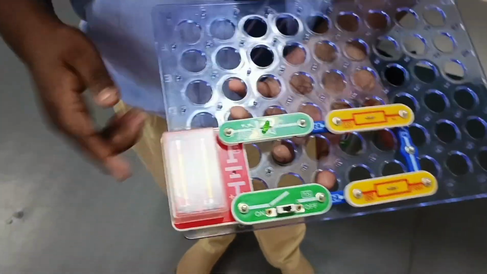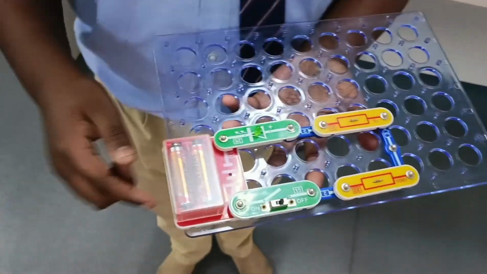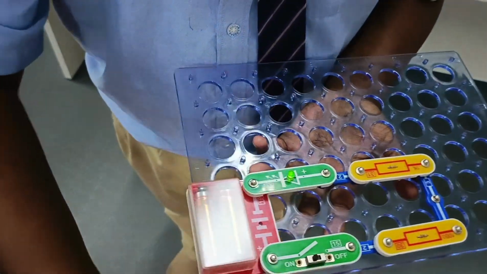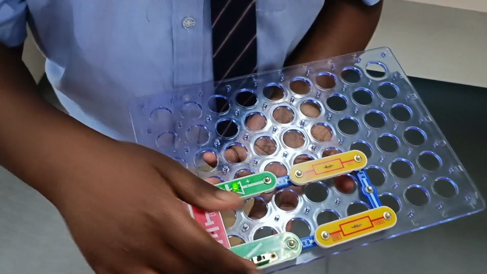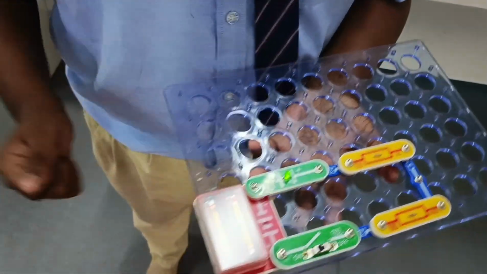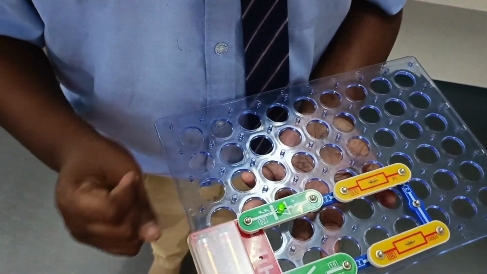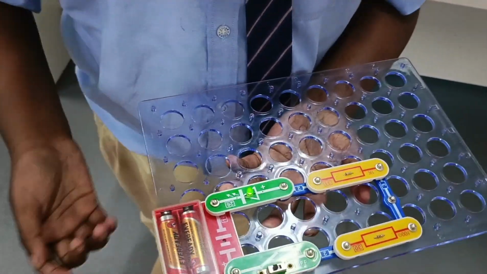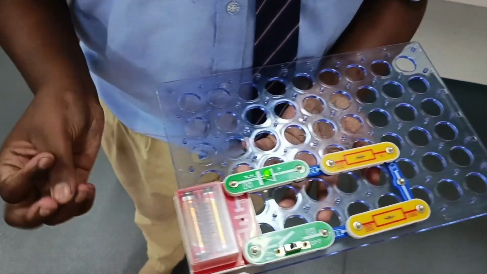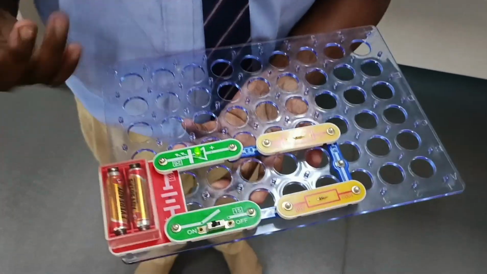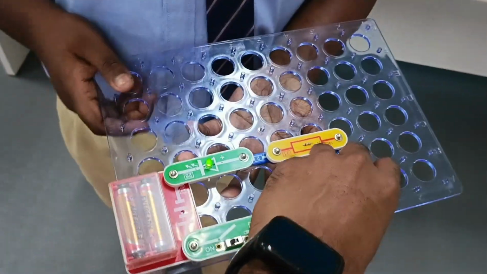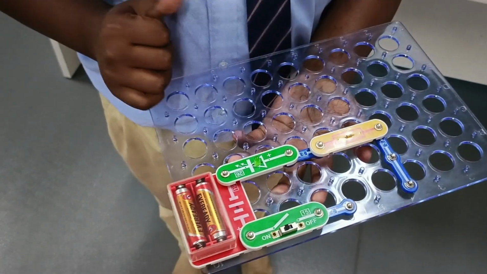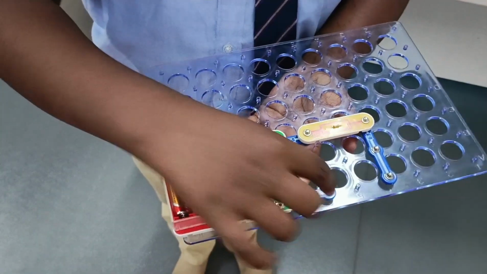Today we made a series connection. In a series connection, when we switch it on, current was flowing to here. When we disconnect this, the current will be stopped here.